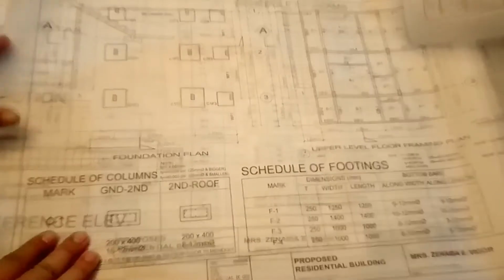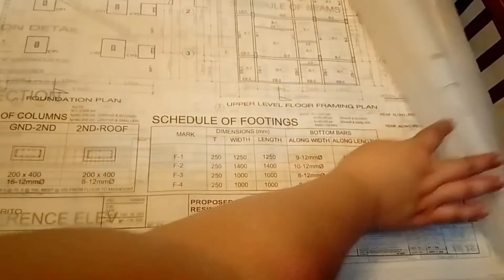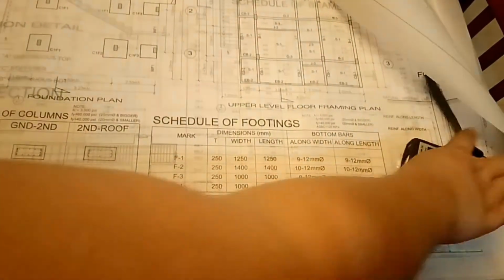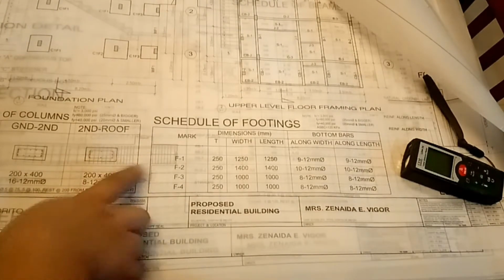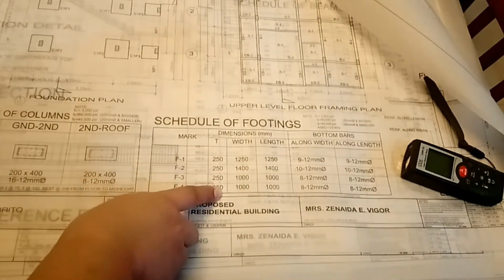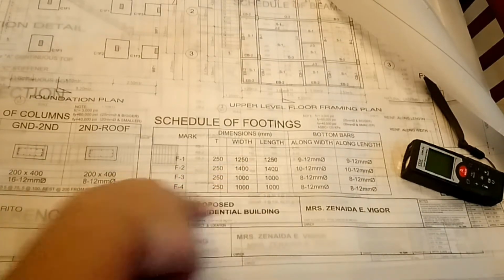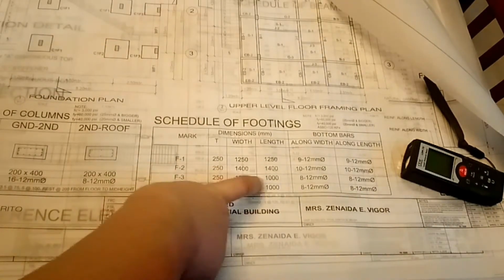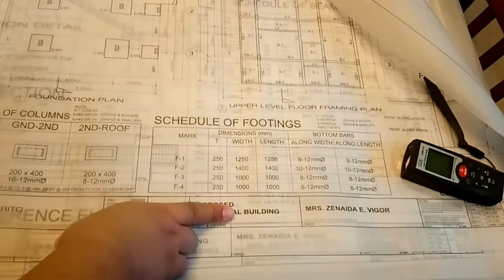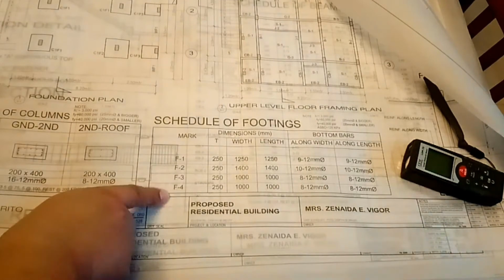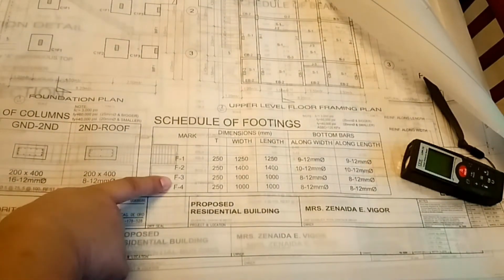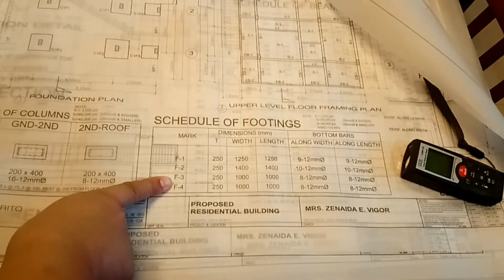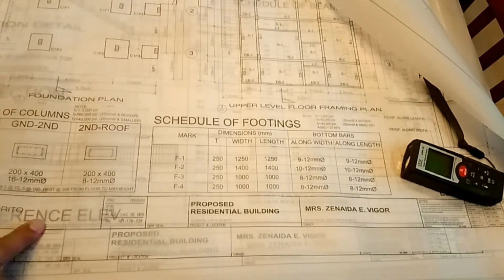Okay, so let's see the schedule of footings. So if you look into the schedule of footings, okay, these are the schedule of footings. So F1 has a thickness of 250 but a width of 1.25 by 1.25. F2 is 1.4 by 1.4, and F3 is 1 by 1, and F4 is also 1 by 1. Okay. Our F3 and F4 have the same size, but they were designated differently by our structural engineer. Okay, maybe it has something to do with the computation, the structural analysis.